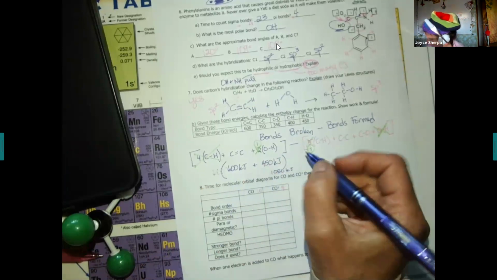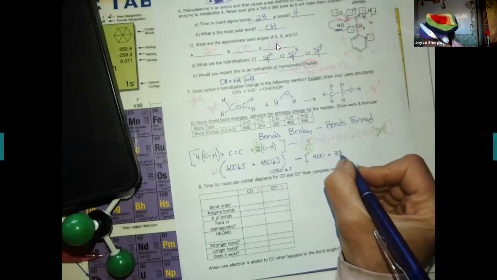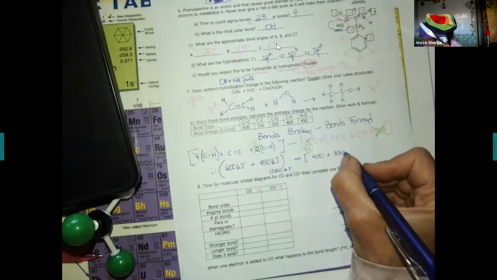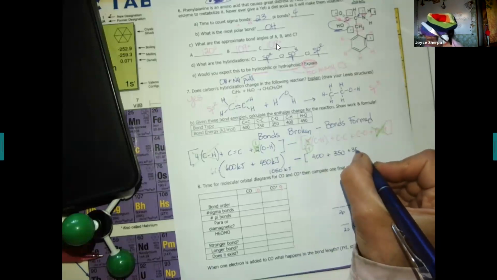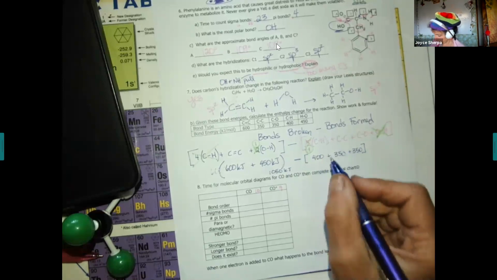So 600 plus 450, and then we're subtracting. Our carbon-hydrogen bond is 400. The carbon-carbon bond is 350, and the carbon-oxygen is another 350. So 350 is 700 plus 400.